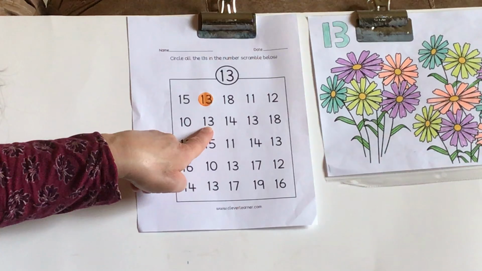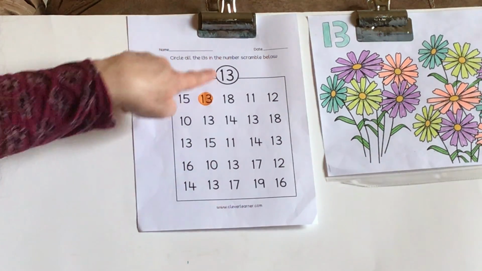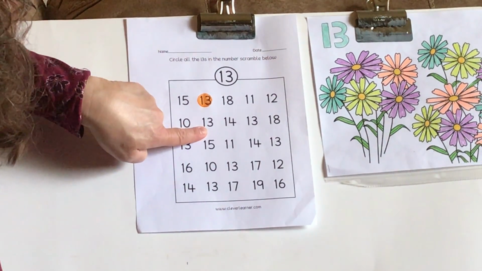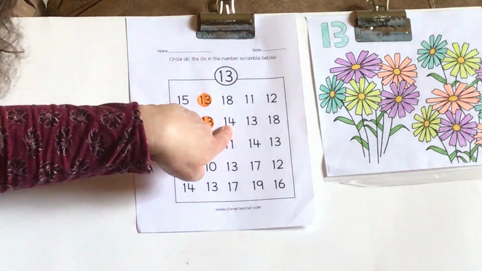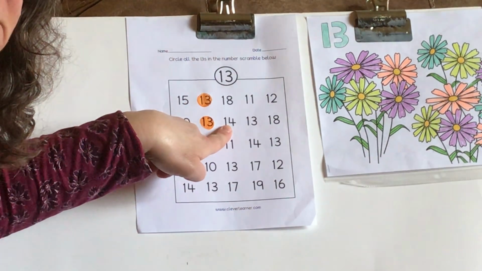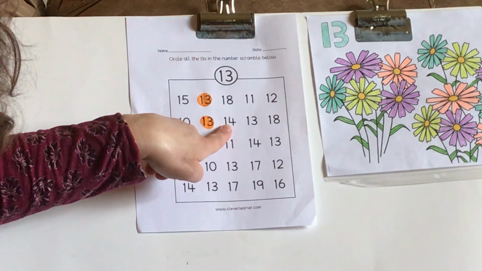How about this one? What number is that? 13. Yeah, it looks just like that one. A 1 and a 3. Okay, so that's number 13. So let's put a dot on that one. Is this number 13? No. Remember what number that is? That's number 14. Okay, we're not doing that yet.